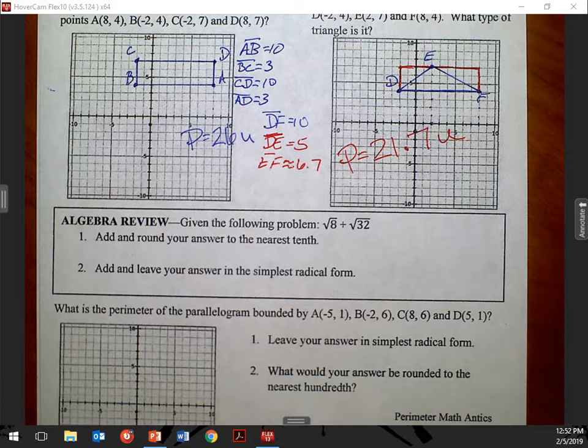I'll add 21.7. What does it say in red? 47.7? What does it say on the right? For a perimeter, it's 21.7.